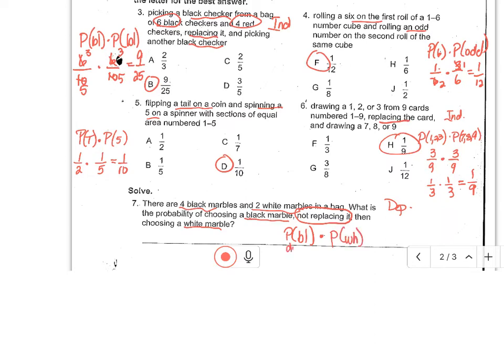Don't replace. Okay, what's the probability you pull a black one? Be 4 out of 6 times we have 1 less now to choose from, which would be 5, and then we want a white. There are 2 white ones. So I'm going to cancel. That's a 1, that's a 3, and I get 4 out of 15.